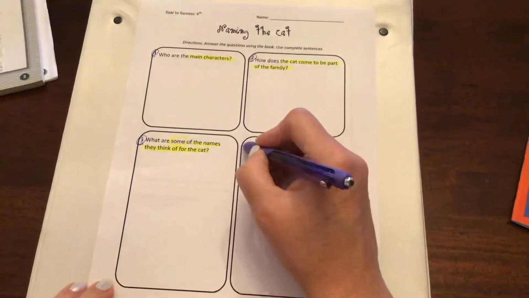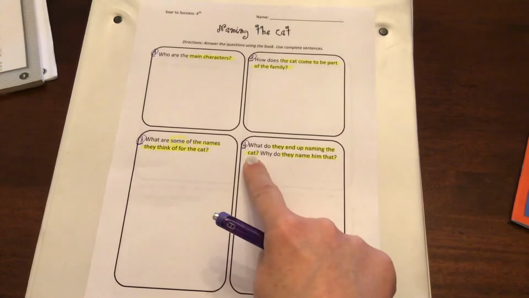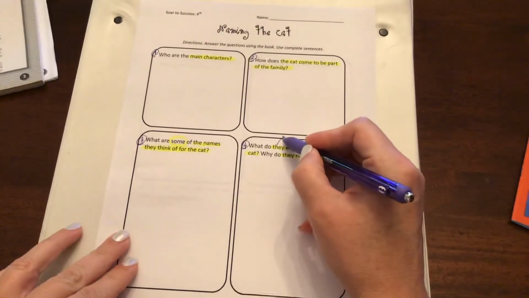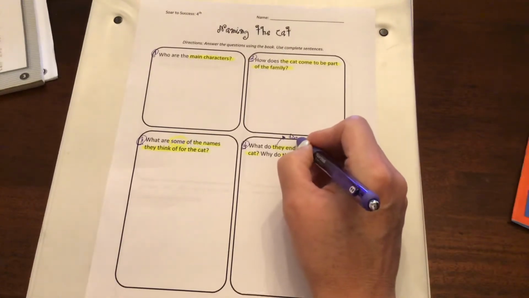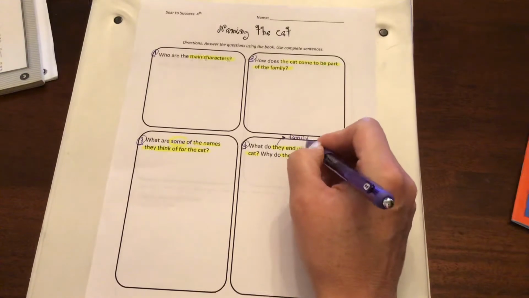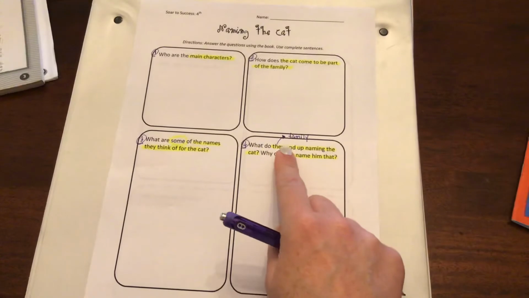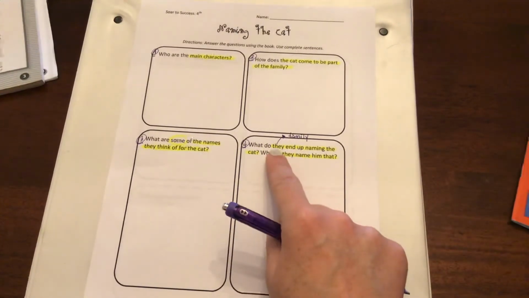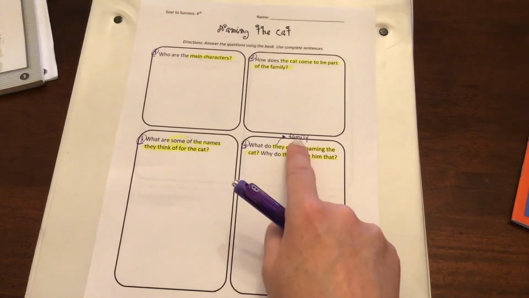Question number 4. What do they end up naming the cat? They is in reference to the family. Sometimes when the pronouns change in your questions, you have to remember what the questions were about before, or what was going on in the story. Sometimes pronouns change throughout questions or throughout a story. So again, they is referring to the family.